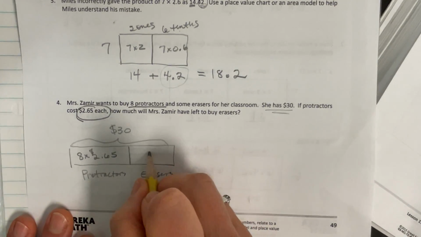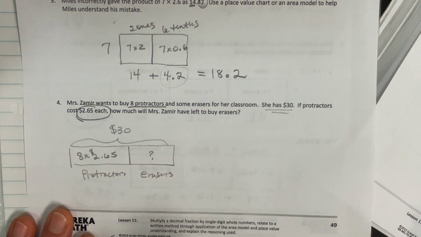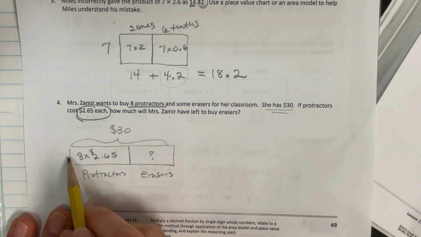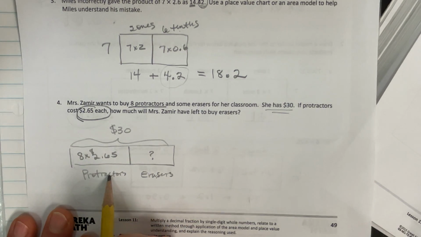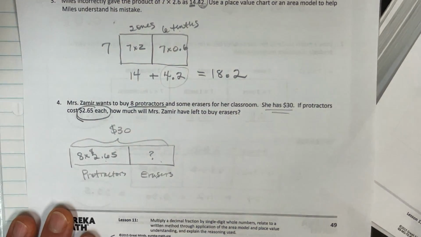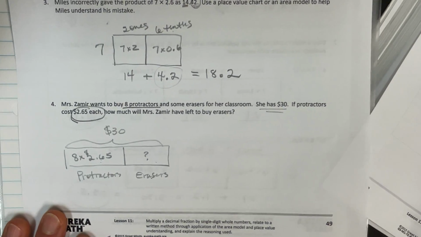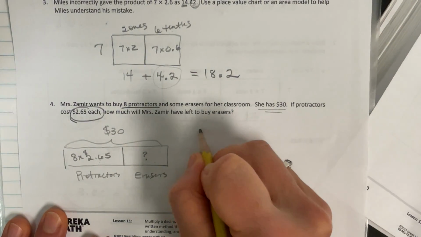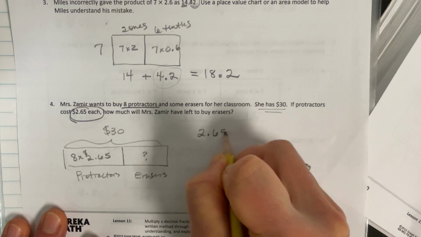And then what she has left over is for the erasers. So notice we have to figure out what she's going to spend on the protractors. So you have this part. How do you find the other part? If you know the whole, you'd subtract. Okay, so first we need to find this. 8 times $2.65. Let's practice just the standard algorithm over here.